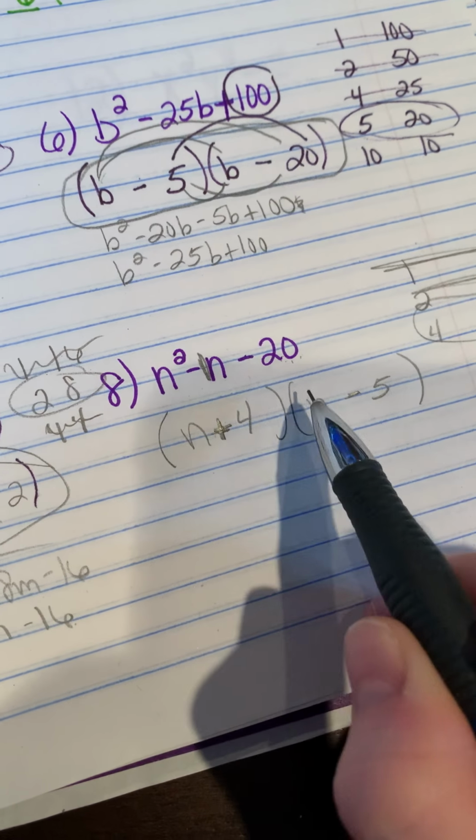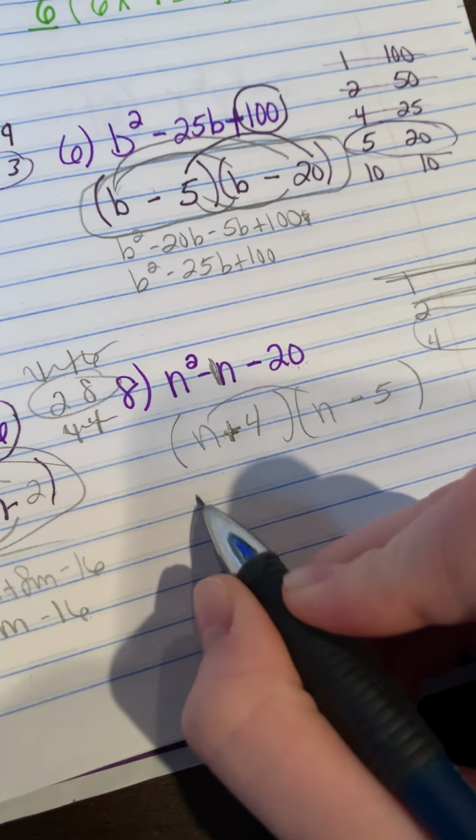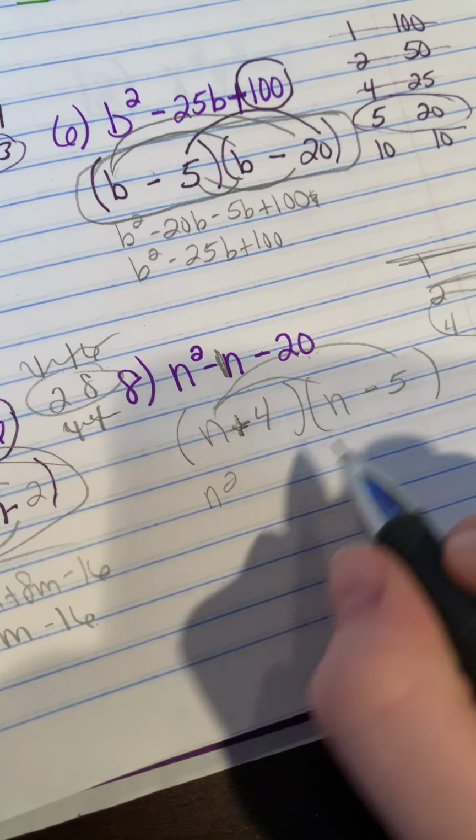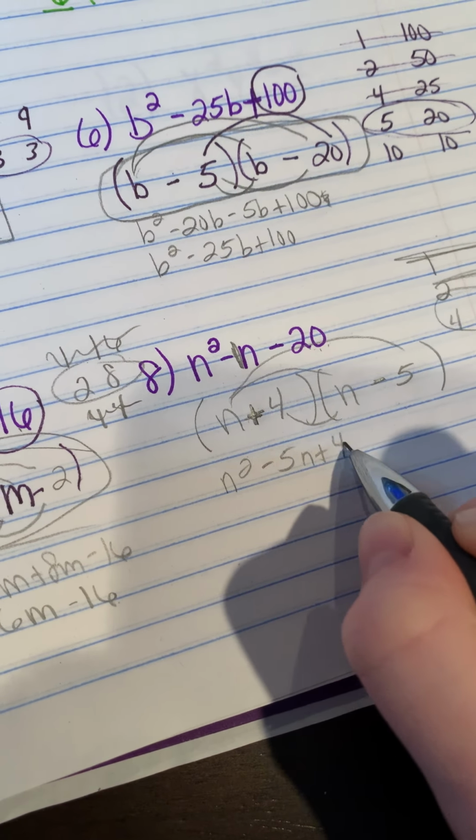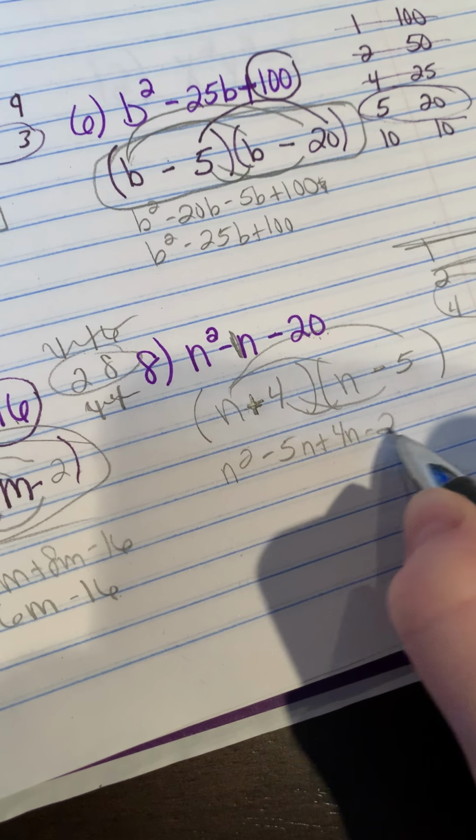Now I just simply check. So n times n is n squared. Outer gives me a negative 5n. Inner gives me a positive 4n. And last gives me a negative 20.